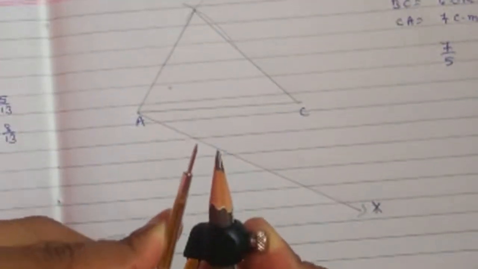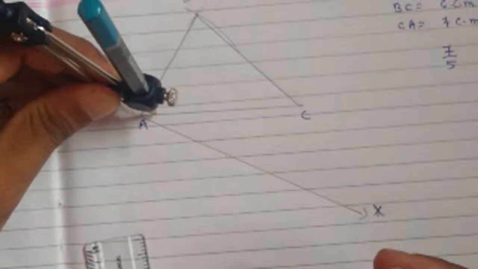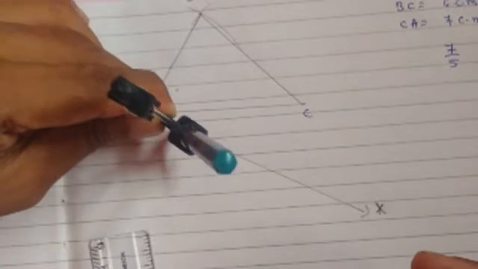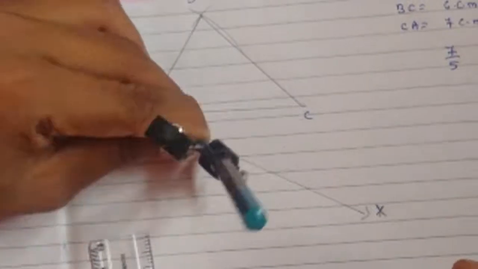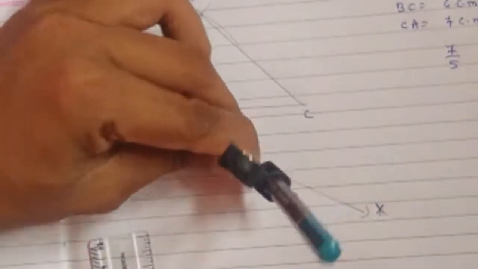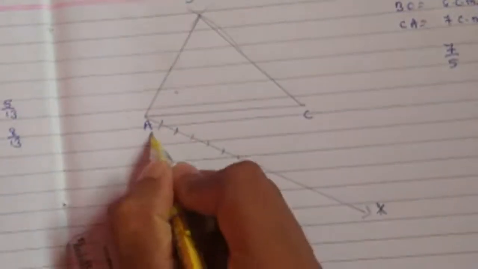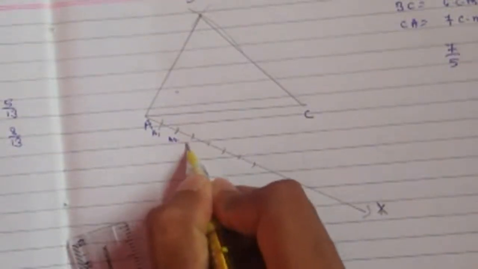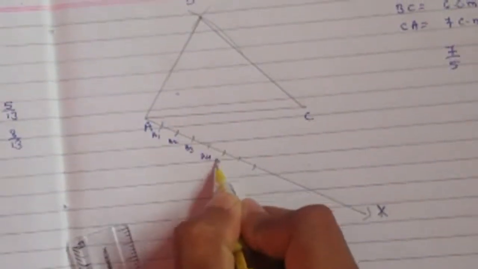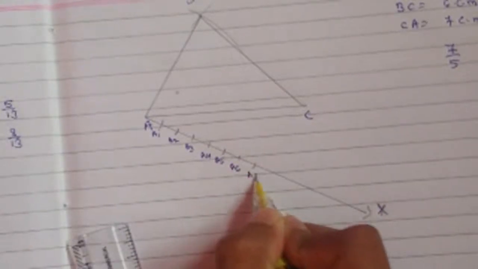So with the help of compass, I'll mark the points. 1, 2, 3, 4, 5, 6, 7. I marked 7 points. A1, A2, A3, A4, A5, A6, A7.